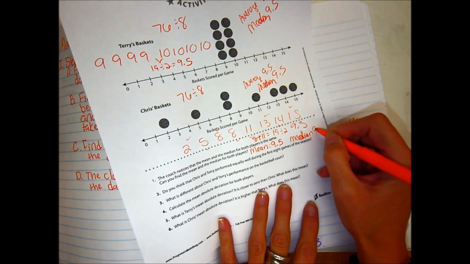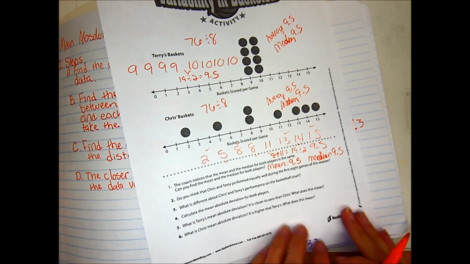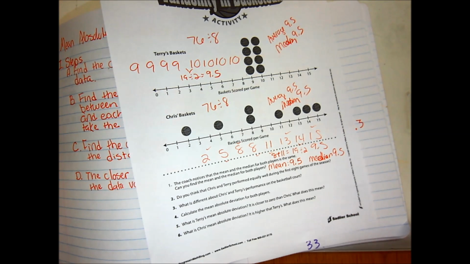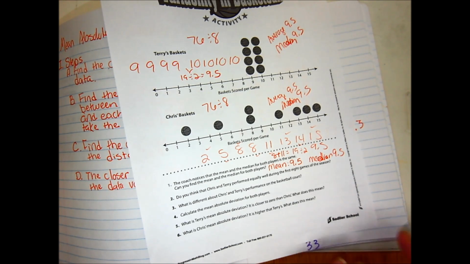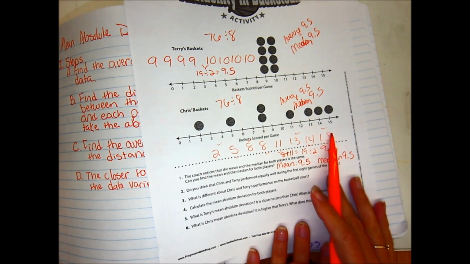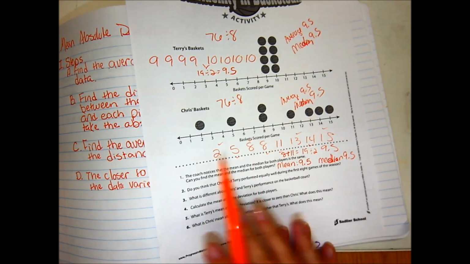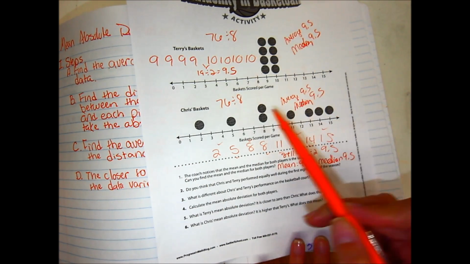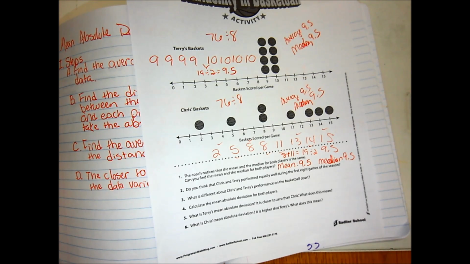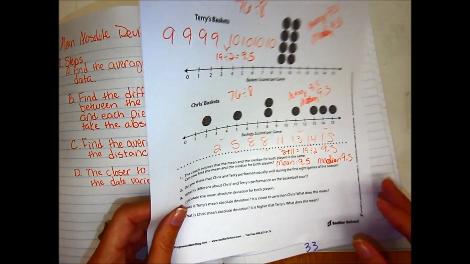There we go. All right, so it says, do you think that Chris and Terry performed equally well during the first 8 games of the season? So what do you think looking at these graphs? Do you think they scored equally as well? Okay. So again, that was kind of just an opinion, looking at that. I mean, Chris scored more points sometimes. He scored less points sometimes. Terry was more scoring right in the middle there, but he never went higher than 10.